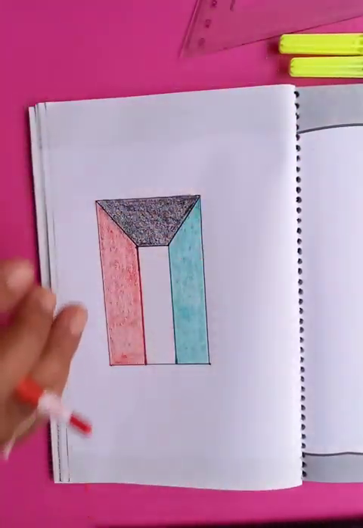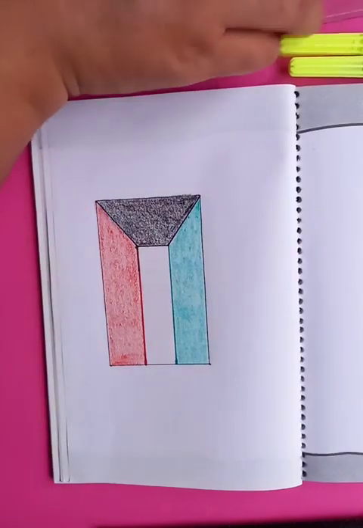So this flag drawing is complete. This is the flag of Kuwait.